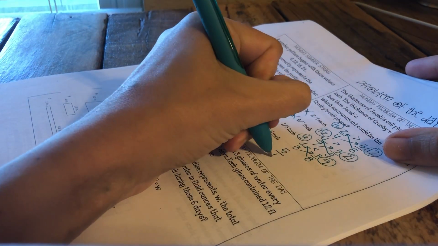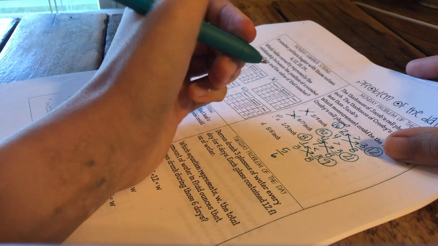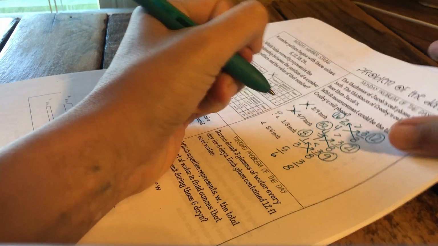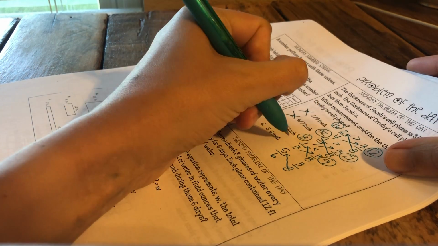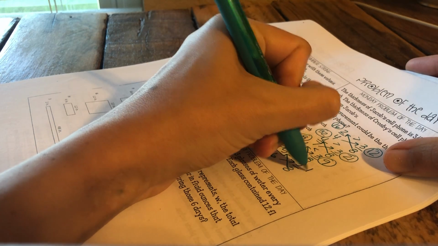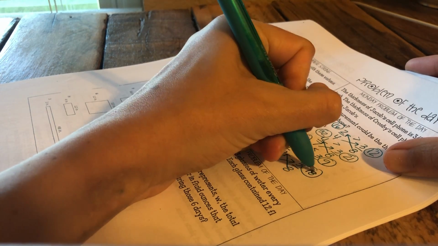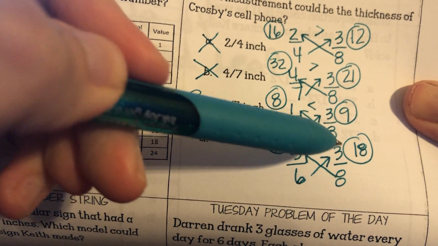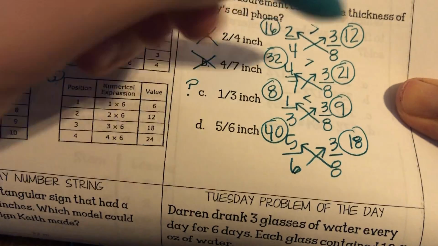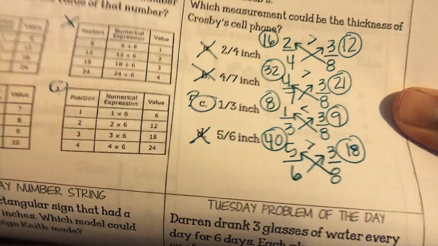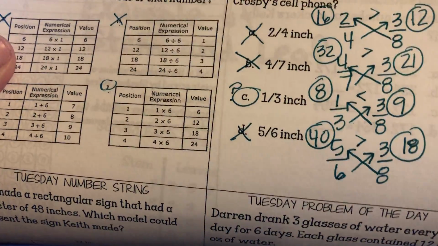So we have 5/6, and we have the 3/8, that's Jacob's. We go from the bottom to the top. 8 times 5 is 40, and 6 times 3 is 18. So in this case, Jacob's is 18. We need this to be less, but 40 is way more than 18. So now we know for sure, C is our answer.